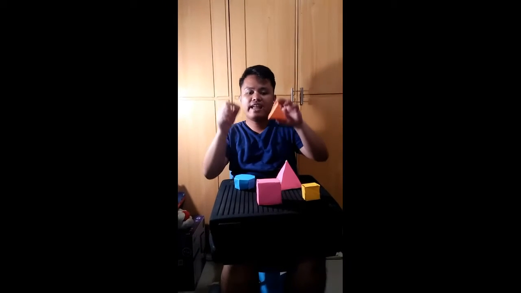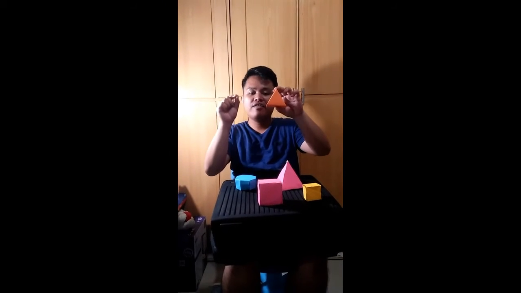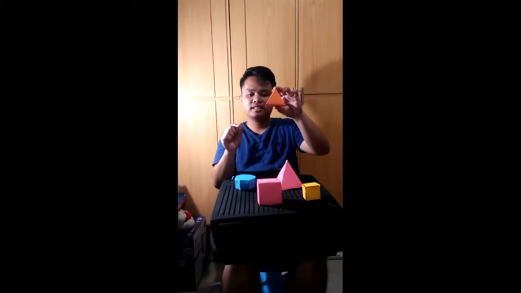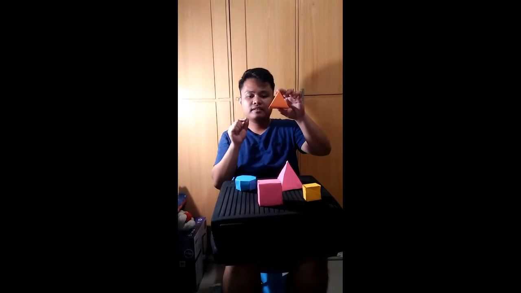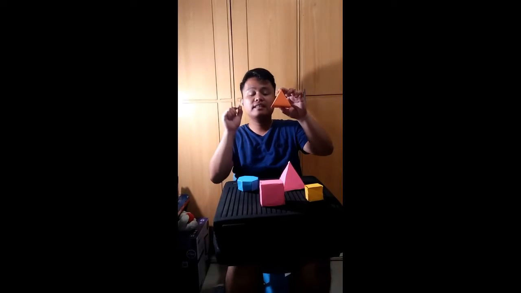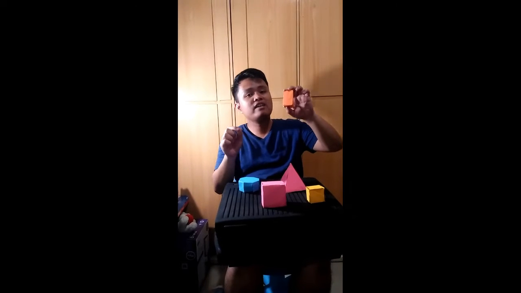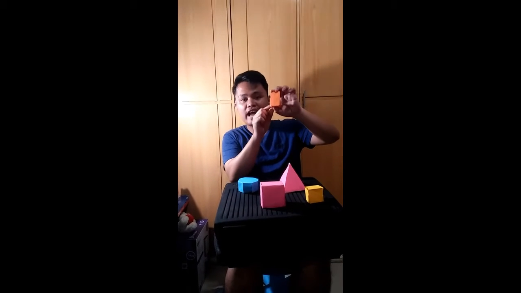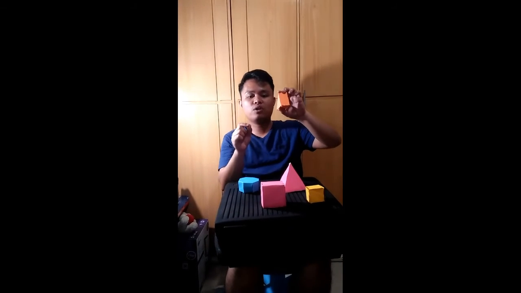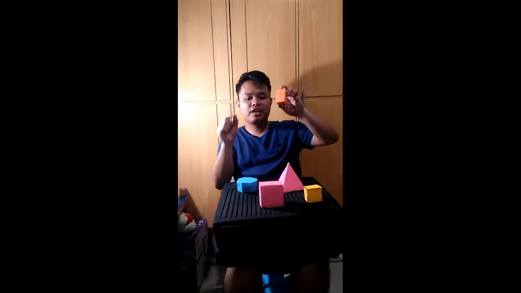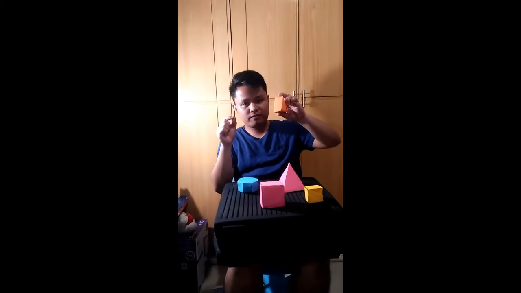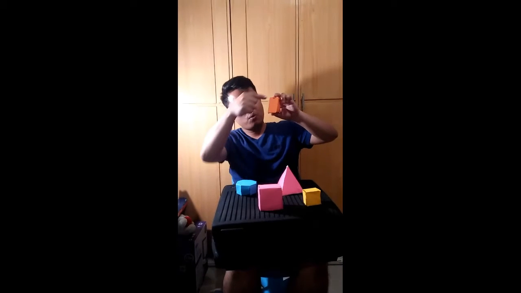And they have three that are rectangles. The two triangle faces are always the same size. As I said a while ago, this triangular prism also has three rectangle faces.